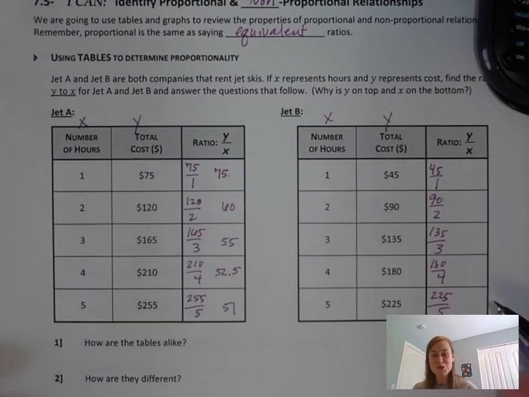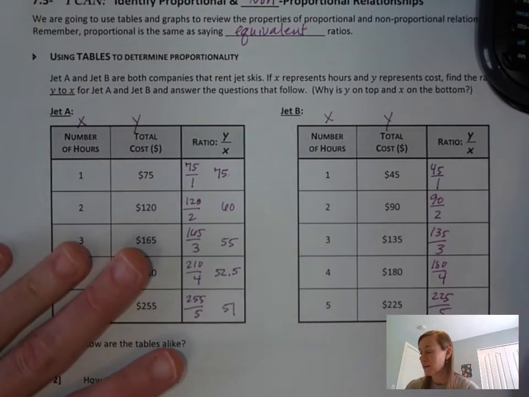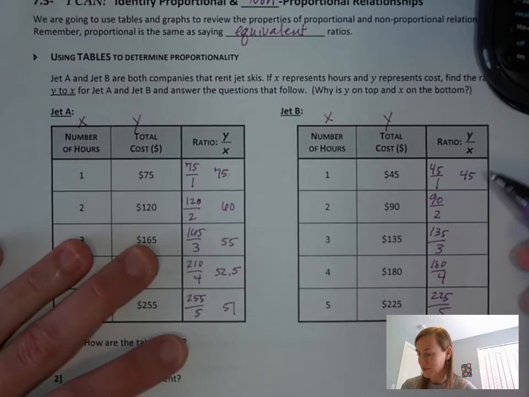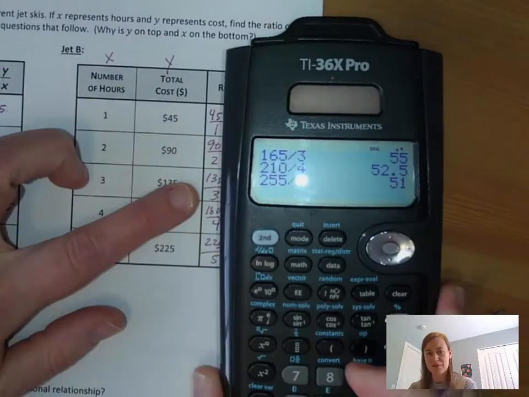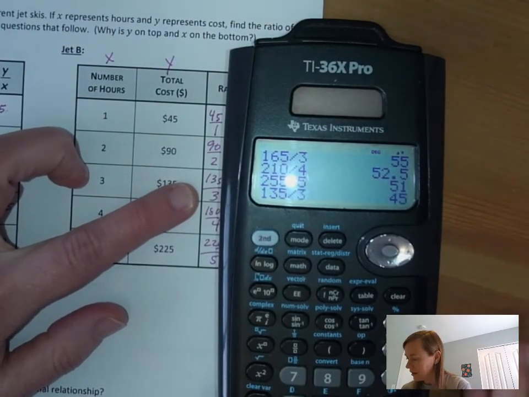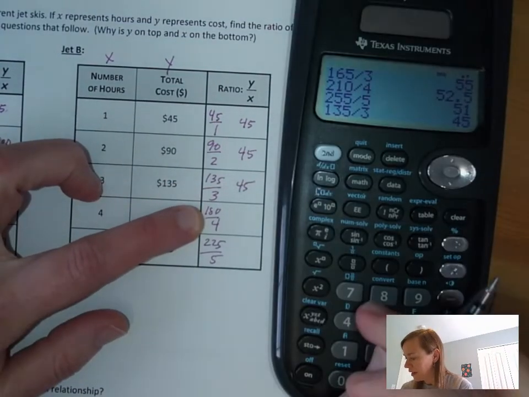Okay, so same drill. Let's go ahead and divide those top numbers by the bottom numbers to find the unit rates. 45 divided by 1, I'm pretty sure is going to be 45. 90 divided by 2, I know that one also. That's also 45. But what about 135 divided by 3? Let's figure that out. 135 divided by 3, oh look at that, that's 45 also. What about 180 divided by 4?